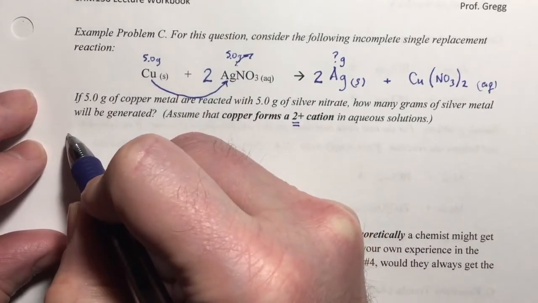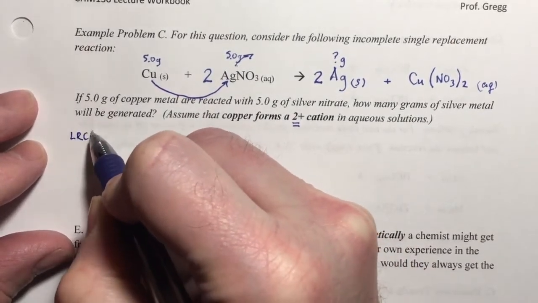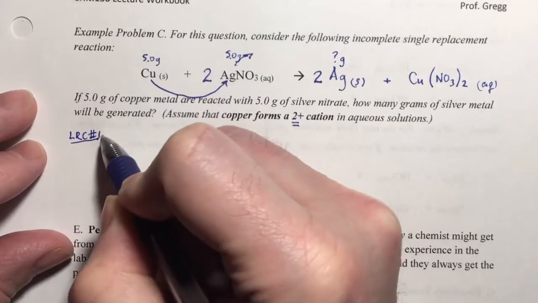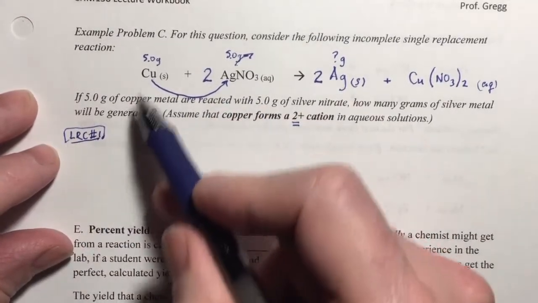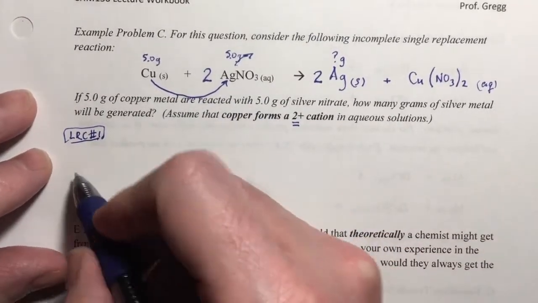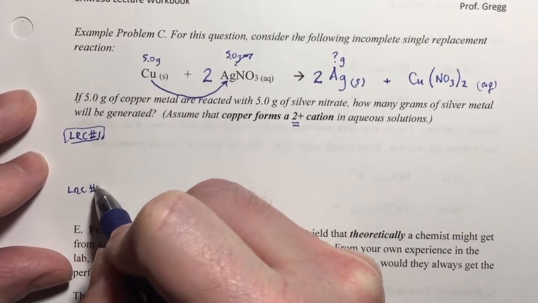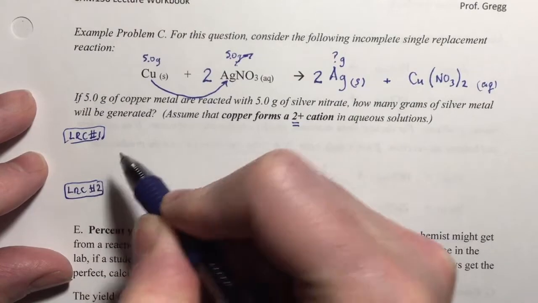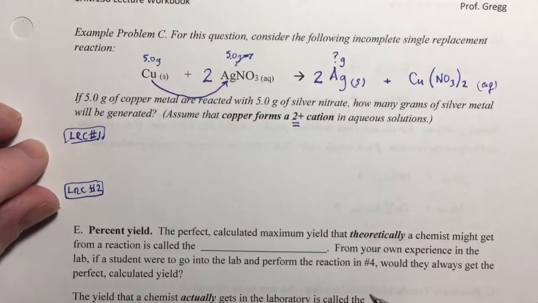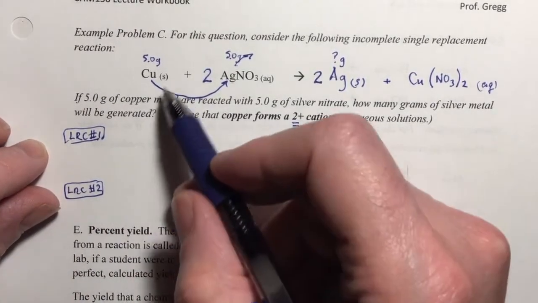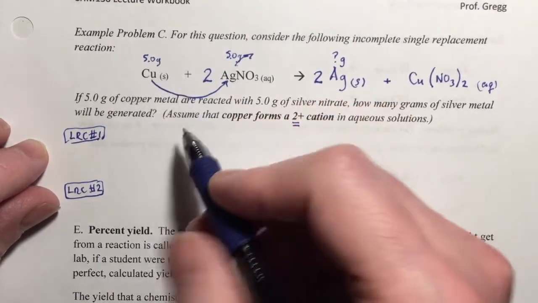So as I mentioned before, I'm going to need a limiting reactant calculation for every reagent. So I'm going to have a limiting reactant calculation 1 and a limiting reactant calculation 2. The first one starts with the first reagent and its amount.